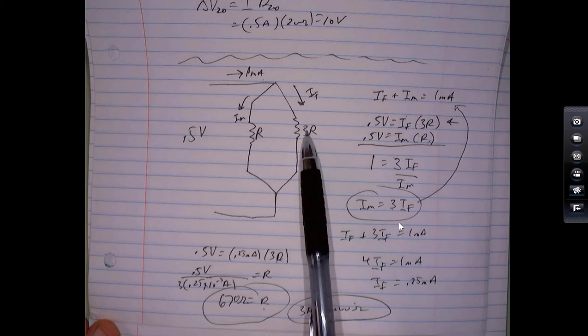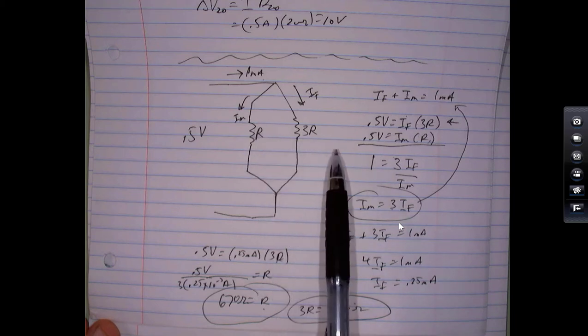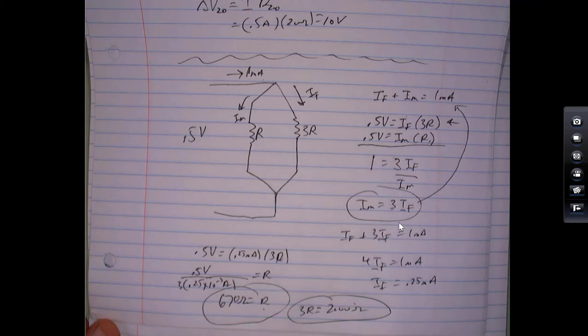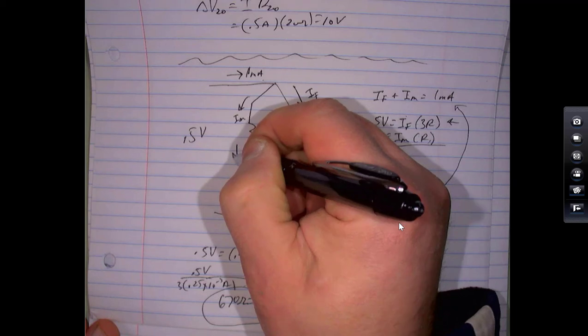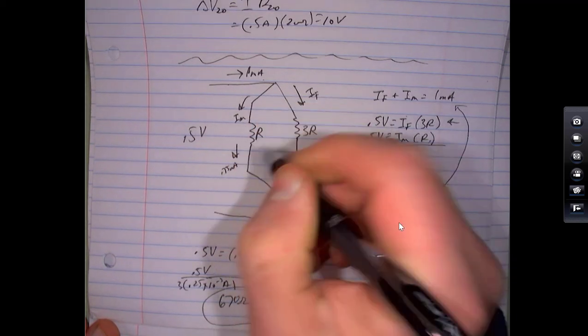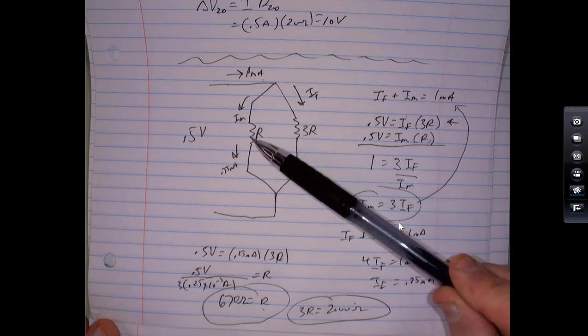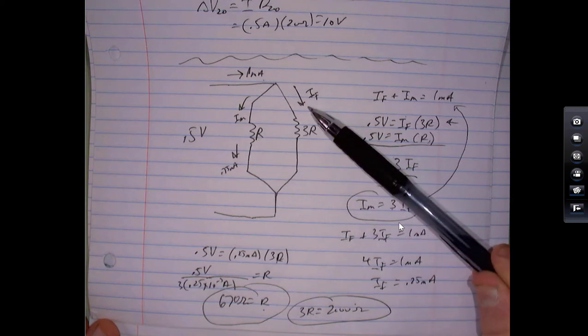So this is 3 times as much as that. So this current has to be 3 times as much as this current, and it turns out it is. This is 0.25 milliamps. This then has to be 0.75 milliamps. So the muscle current is 3 times as much as the fat current.